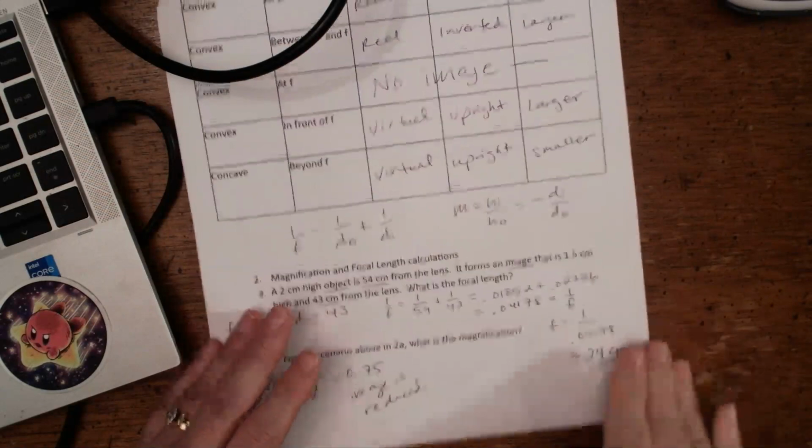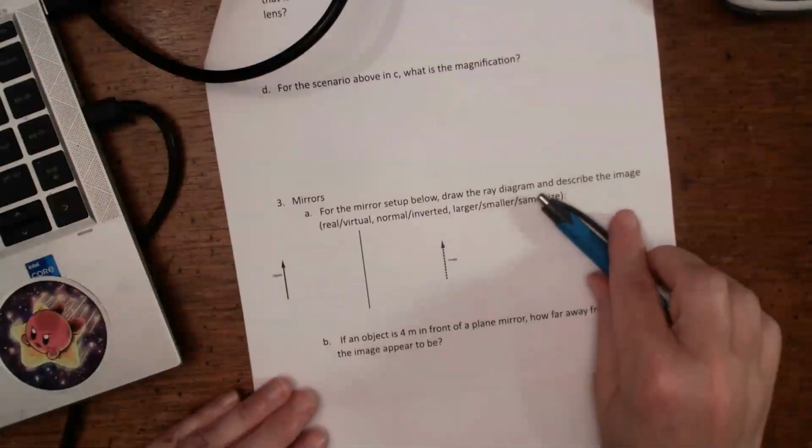Okay, let's see. I think I'm about out of time. I probably have one more video on this final page of the study guide, so that'll be our last one.